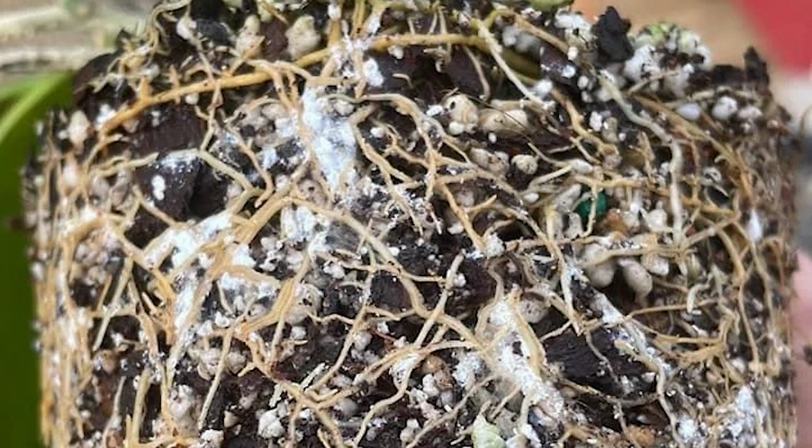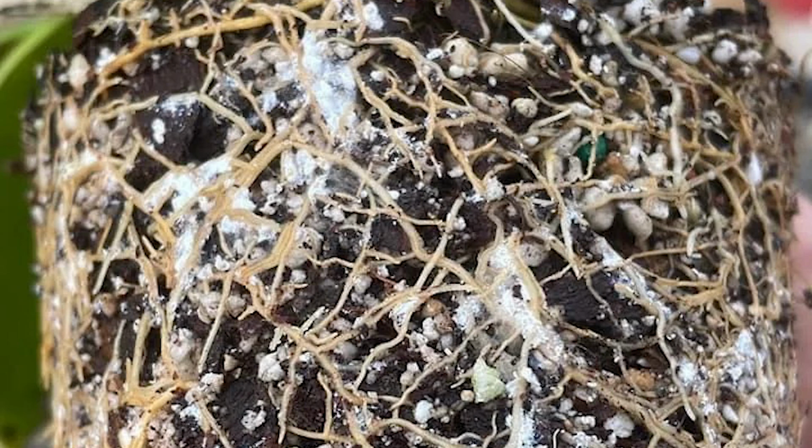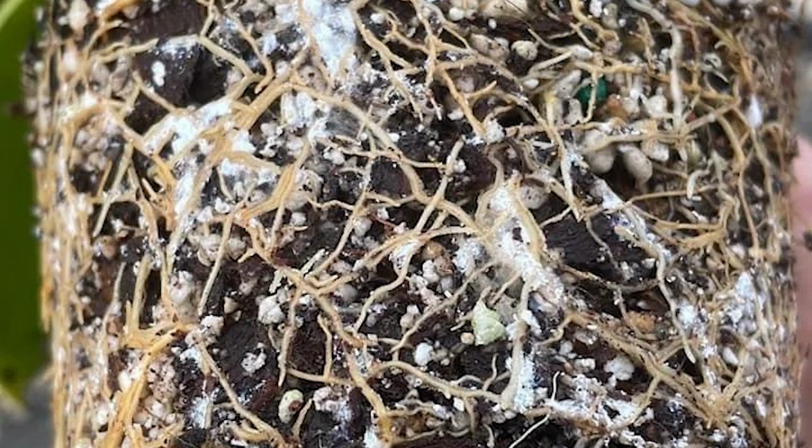Root mealies are technically thought of as a subspecies of mealy bugs that go underneath the soil and attack the roots, sucking out the nutrients from the roots. The sign for root mealies is just general plant decline, including yellowing and wilty leaves despite all of your plant care.